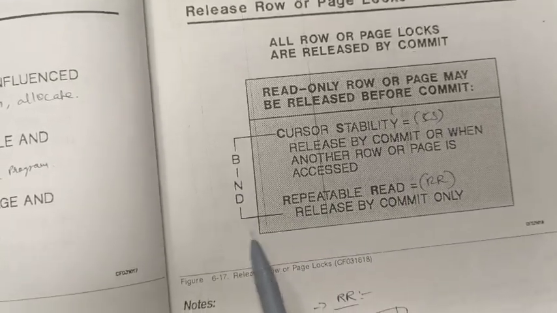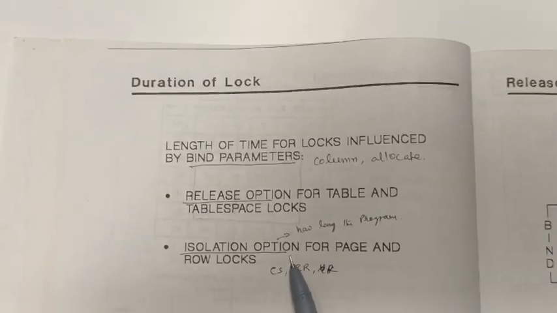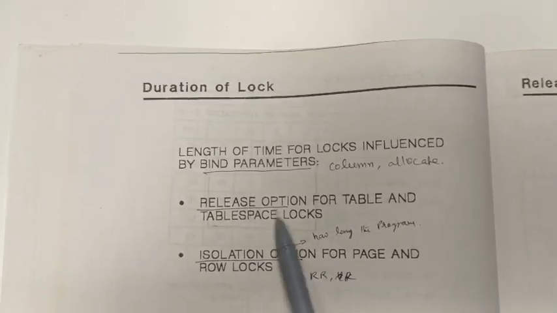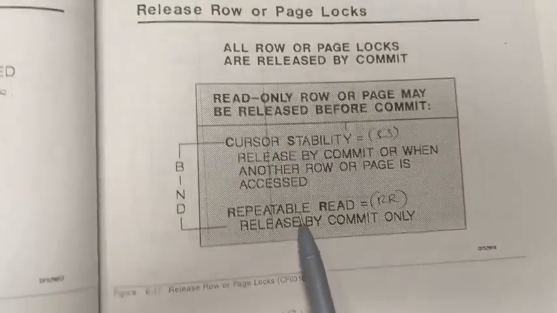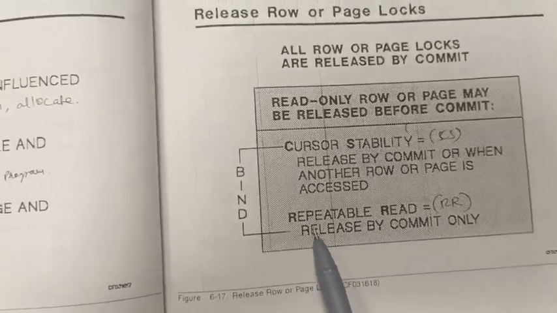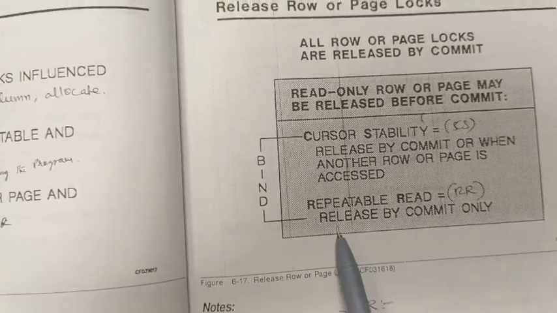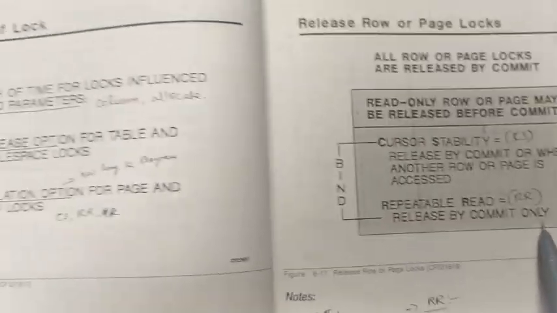And these are bind parameters, we call them bind options. In the bind we have an isolation option and a release option. Here I am covering the isolation option's release behavior. Repeatable read means released by commit only here.